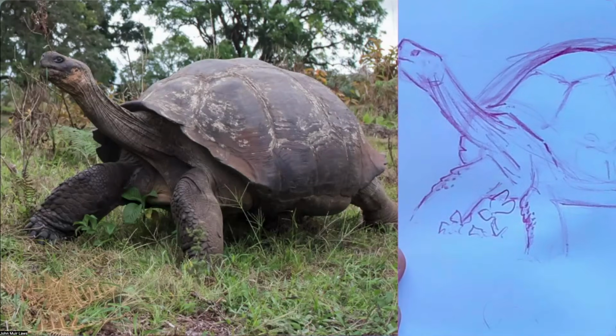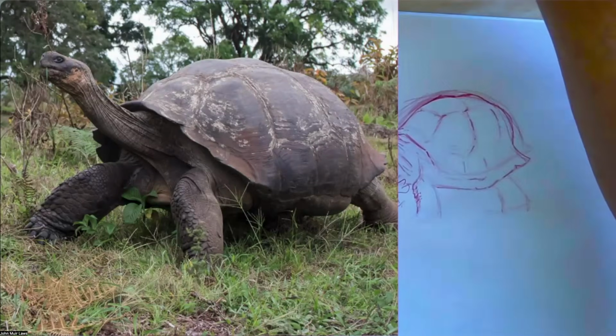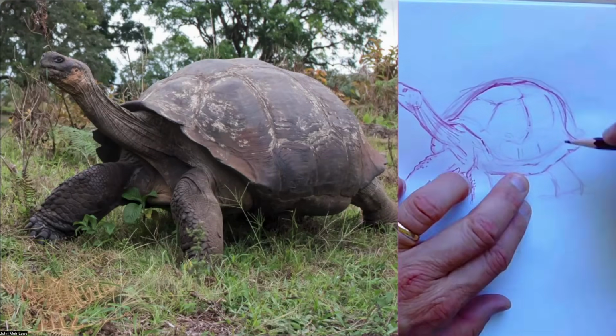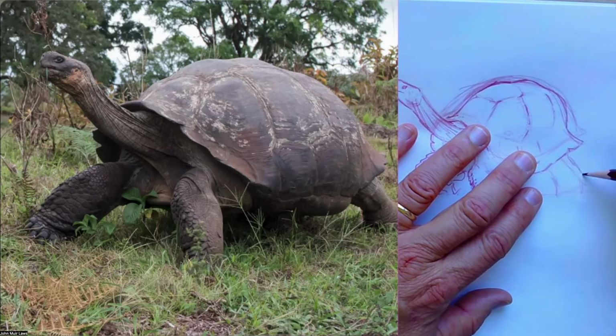All right, so there's a line drawing. I'm going to back up. There's a line drawing of my Tortuga friend. I'm going to move this leg back.